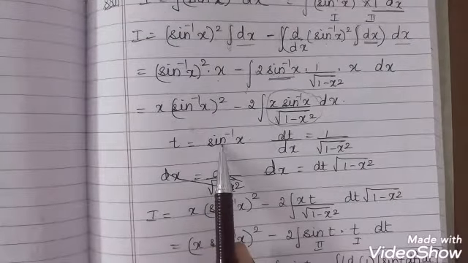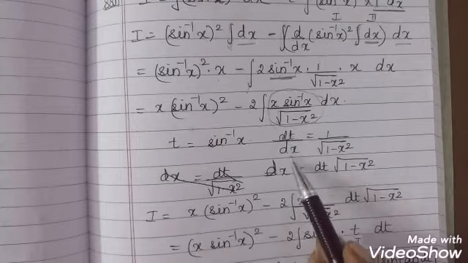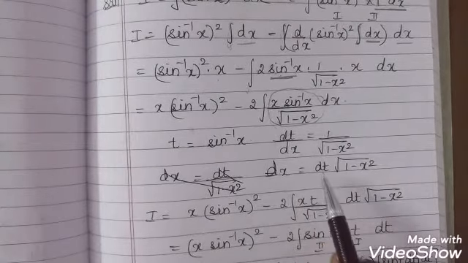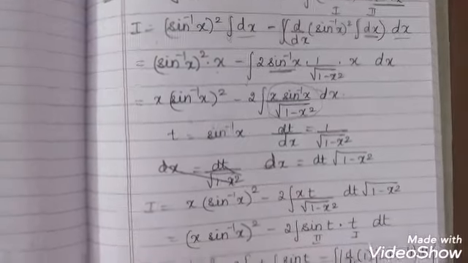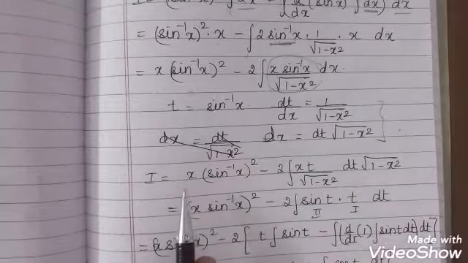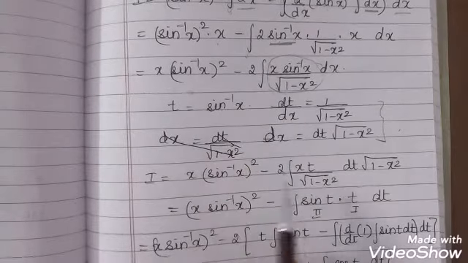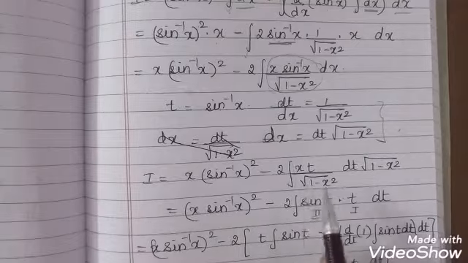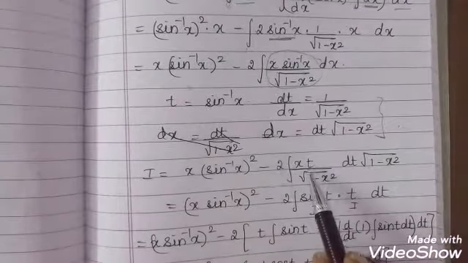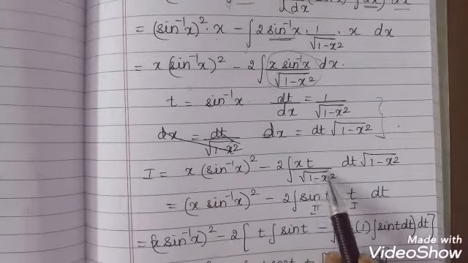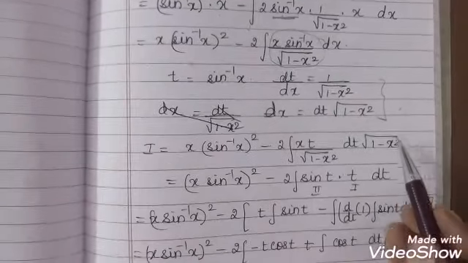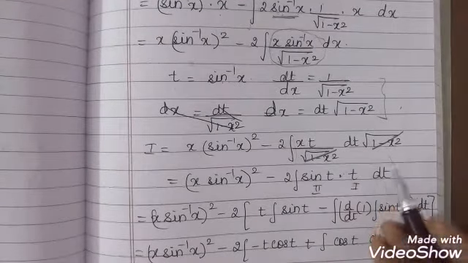Put t is equal to sine inverse of x. So what will I get? dt by dx is equal to 1 by square root of 1 minus x squared. You will have dx is equal to dt into square root of 1 minus x squared. Okay, done with this. So your I is equal to, the first one I can keep as it is, x into (sine inverse of x) the whole squared, minus 2 into integral of, what will I get here? It is x, and here your sine inverse of x is nothing but t, divided by square root of 1 minus x squared. What is your dx equal to? dt into square root of 1 minus x squared.